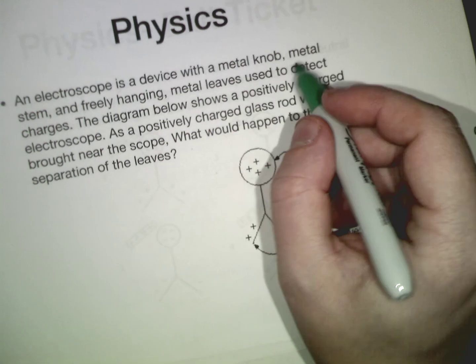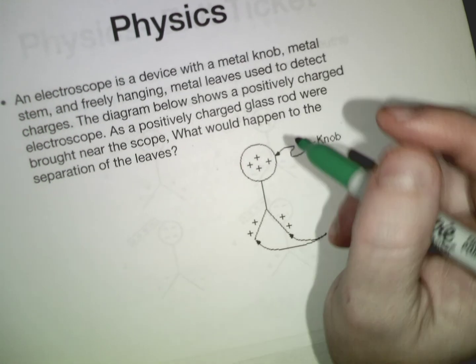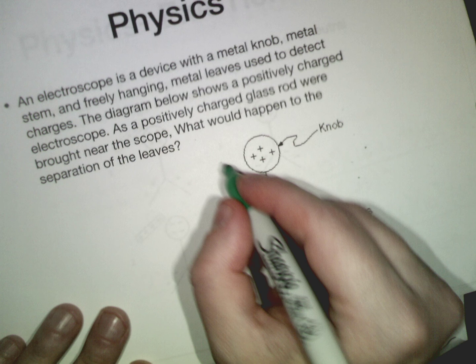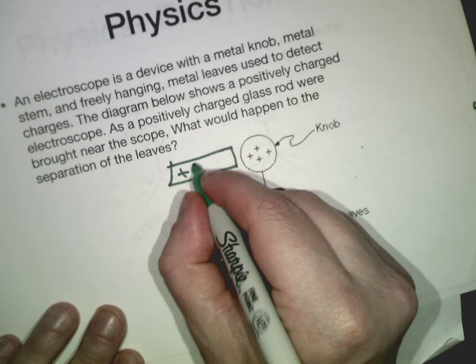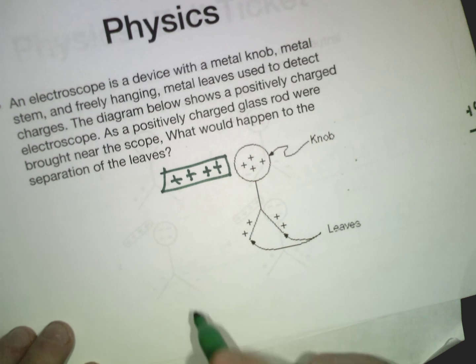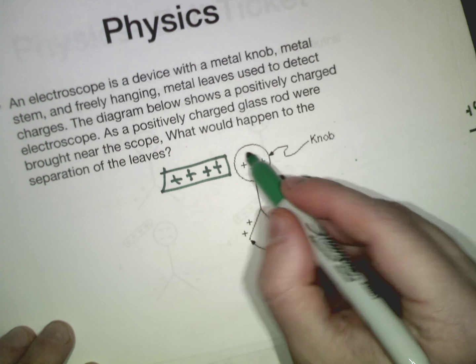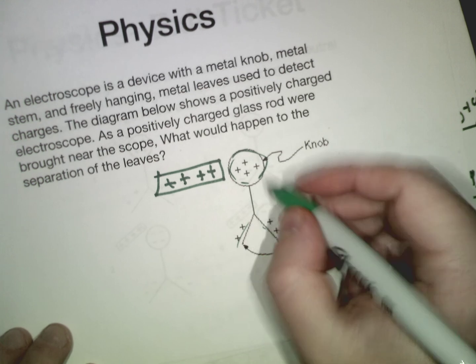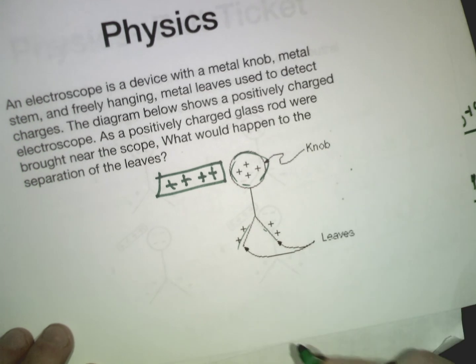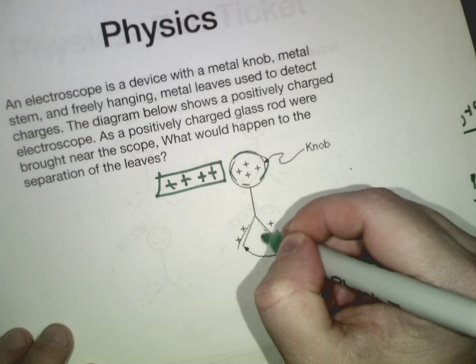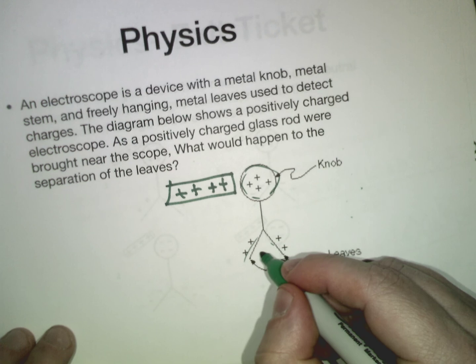An electroscope is a device with a metal knob, metal stem, and freely hanging metal leaves used to detect charges. The diagram below is a positively charged electroscope and a positively charged glass rod. So I'm bringing a rod close by here, and it's positively charged. Were the rod brought near the scope, what would happen to the separation of the leaves? Well, what happened is, this is mostly positively charged, and this is negative, and they separate. What happens if I bring this positive rod near? Electrons are attracted, so at this point, if any electrons were left, they'd be pushed down here, and these leaves would come closer together.